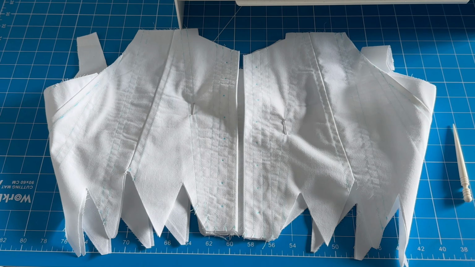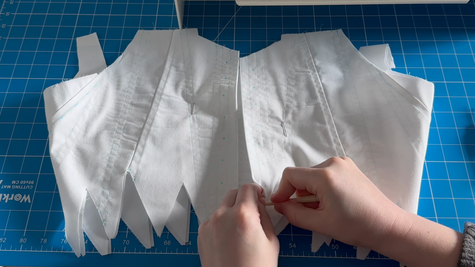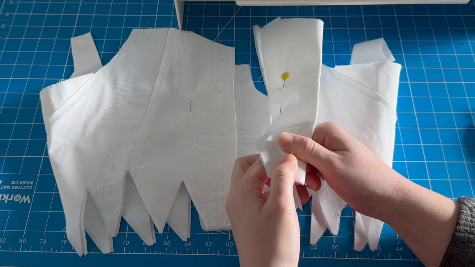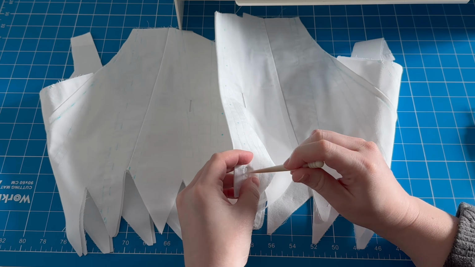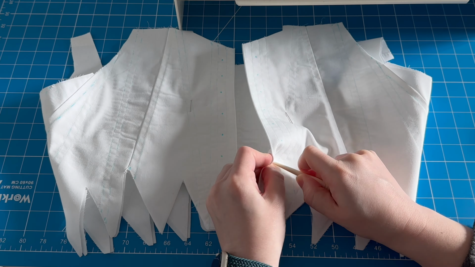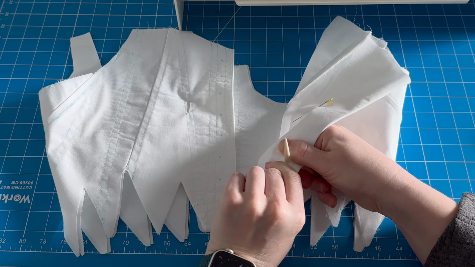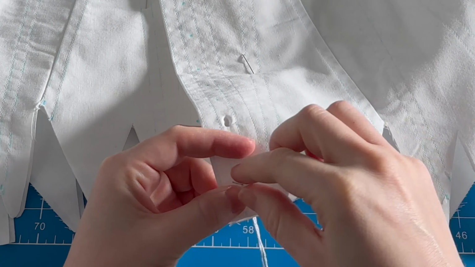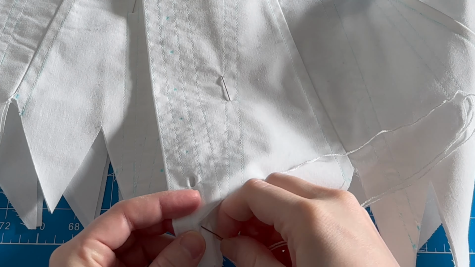So this is the back of the stays here, and we just need to add in our eyelets. So I've gone through and marked the placement of the eyelets, and now I'm just using my awl to poke a hole through all those layers of fabric. Then using some white embroidery thread, I'm just whip stitching around all sides of that opening.